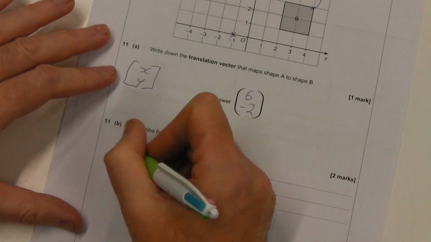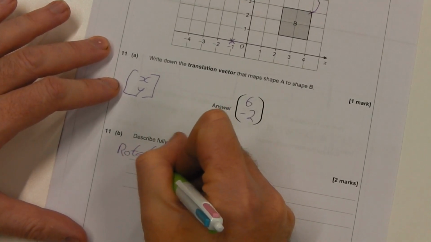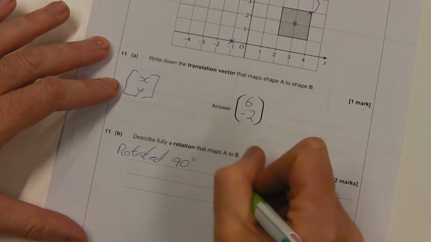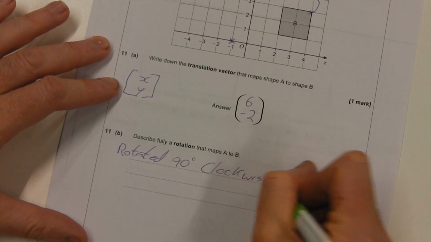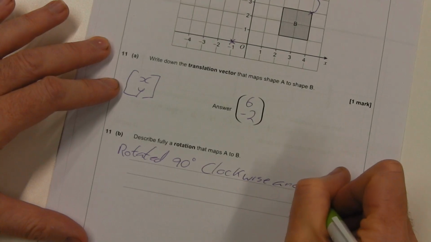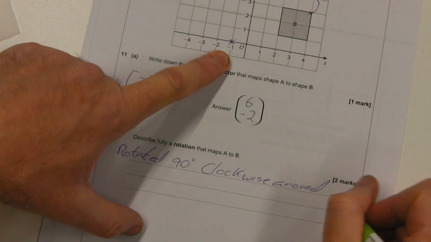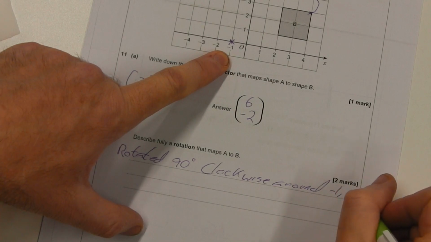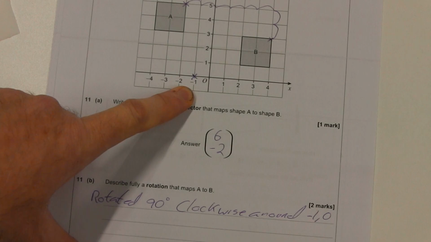So the first one we could have, we've rotated 90 degrees clockwise around, and our point was minus 1, 0, and that's our rotation for that one.